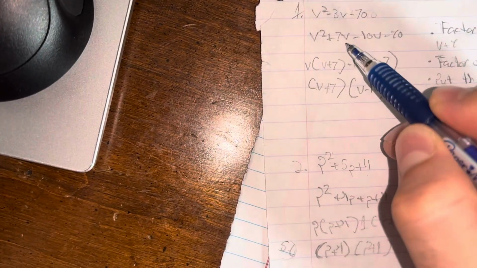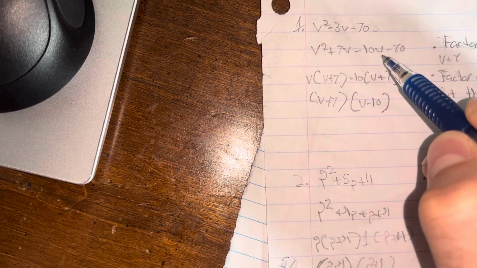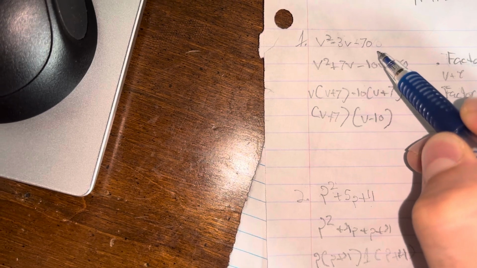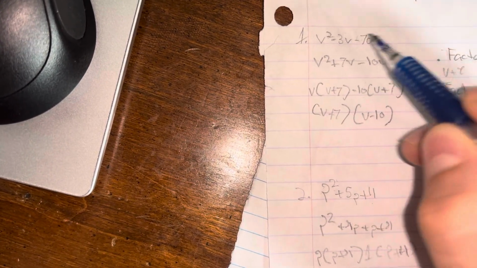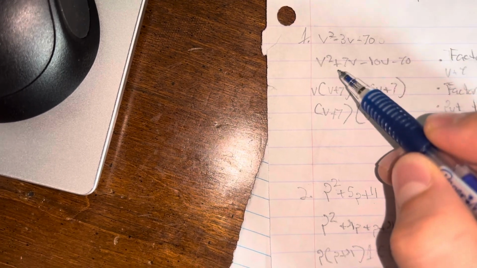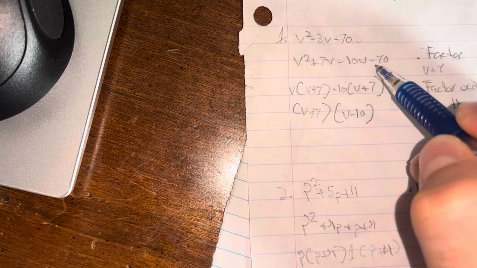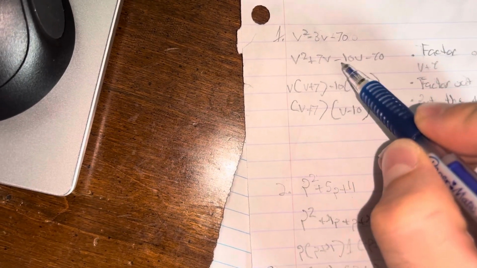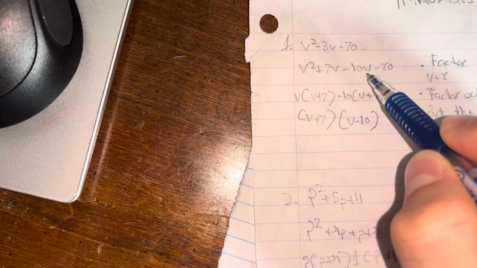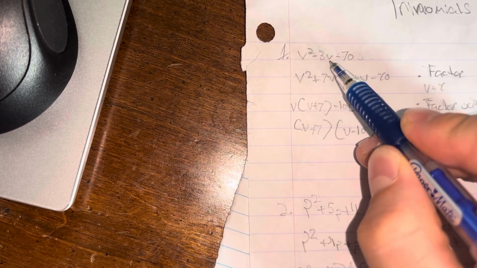Now, these numbers are 7 and -10. 7 times -10 equals -70, and 7 minus 10 equals -3. Now you're going to get rid of the middle term. Put v² plus 7v minus 10v minus 70. So we're just adding in these two numbers, the 7v and -10v. And it has to have the variable on there because this middle term had the variable.